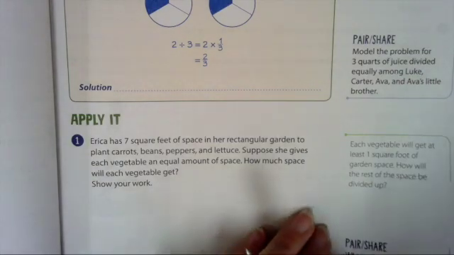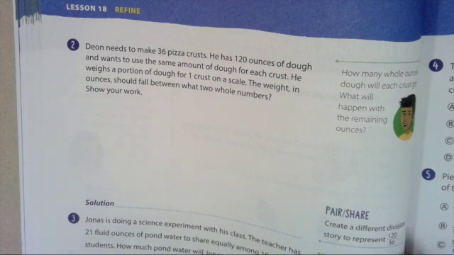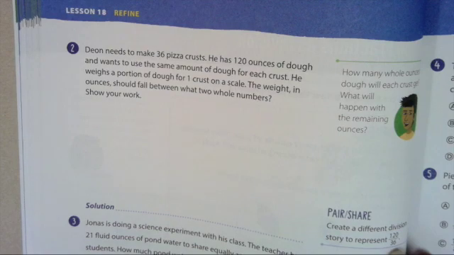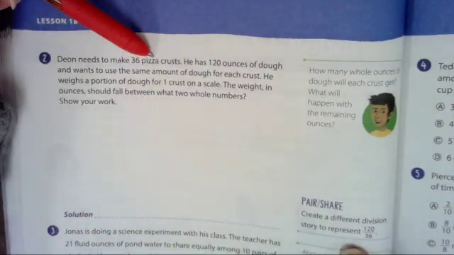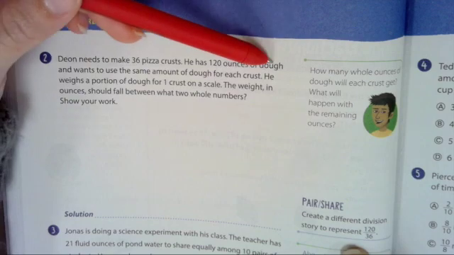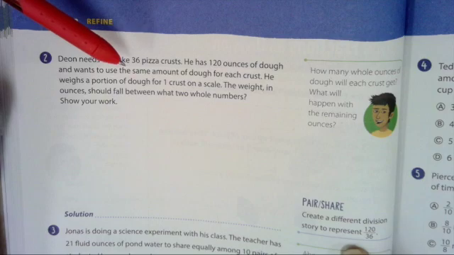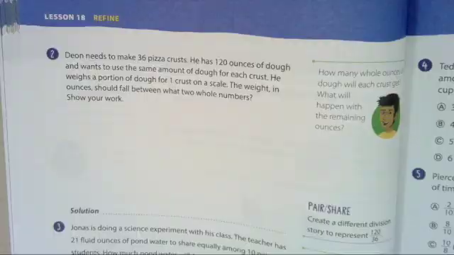Moving on to page 386, Dion needs to make 36 pizza crusts. He has 120 ounces of dough and wants to use the same amount of dough for each crust. He weighs a portion of the dough for 1 crust on a scale. The weight in ounces should fall between what 2 whole numbers? Show your work. So we have to ask ourselves, are we sharing crust with dough, or are we going to share dough with crust? You're going to cut up the dough and make it into pizza crust. So you're going to share 120 ounces of dough into 36 pizza crusts.